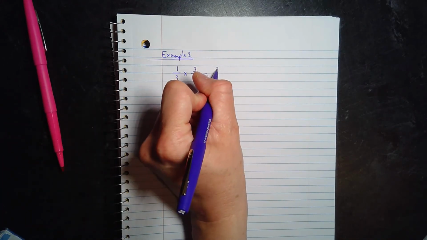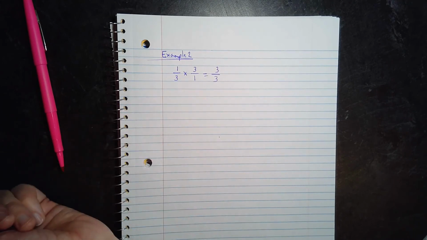1 times 3 is 3. 3 times 1 is 3. And so we end up with 3/3, which is equal to?